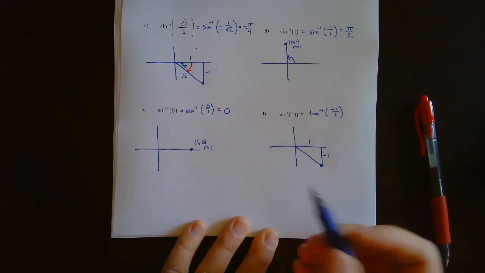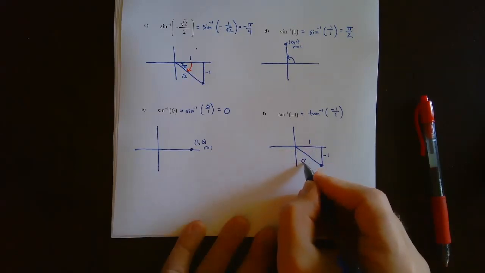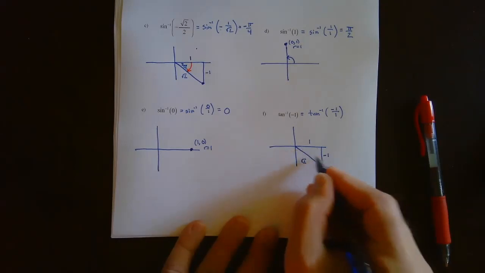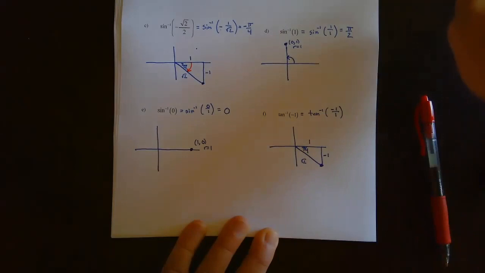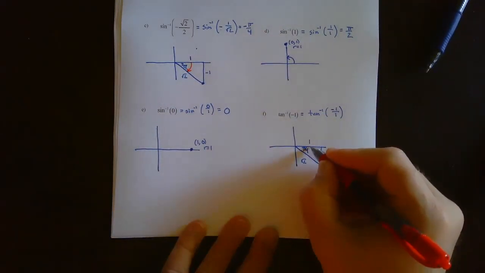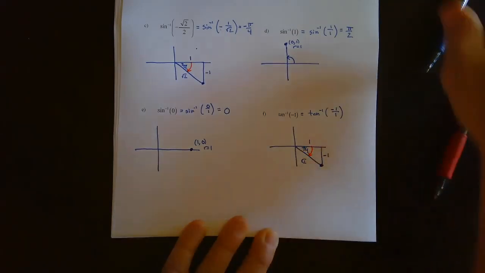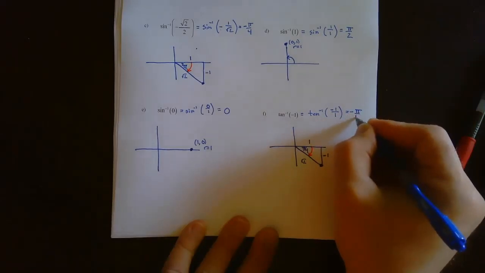We should recognize those for the legs, right? 1 and negative 1. This would have to be the square root of 2. This reference angle that we get from the triangle would have to be pi over 4. And then what's the rotation that I have to do? Well, I'd have to rotate clockwise in this direction. So what would the answer to this be? Well, this would be negative pi over 4.